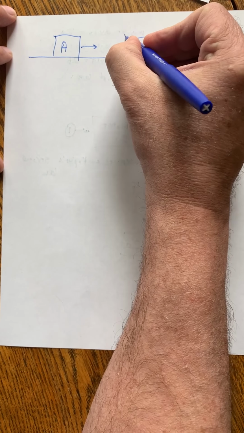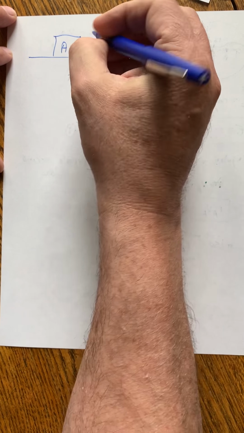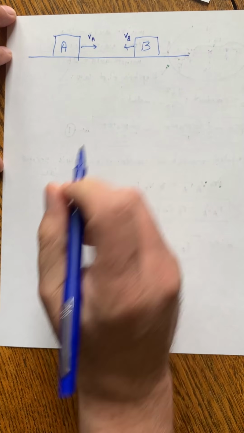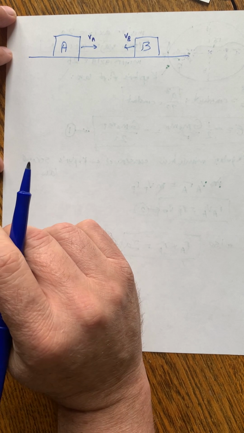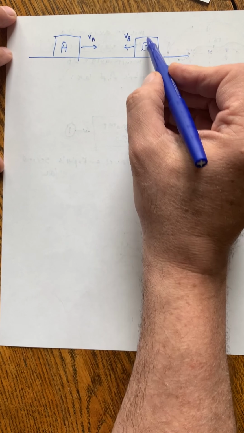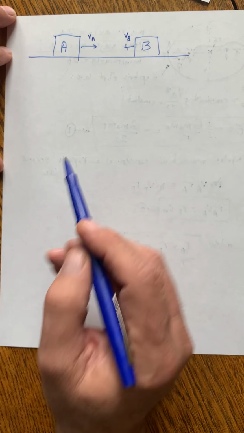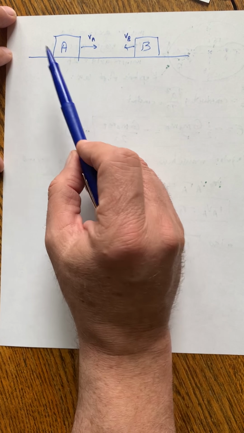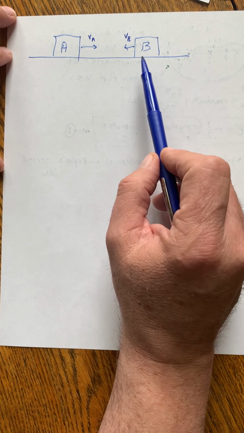The first is, if block B has velocity VB and block A has velocity VA, we could choose, if we wanted to do the work, to look at this collision in a frame of reference that's actually fixed on block B. And all of the initial motion would happen with block A then.